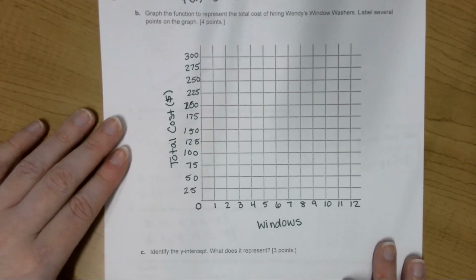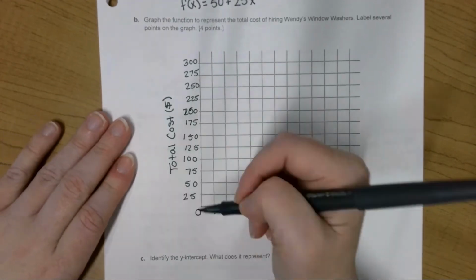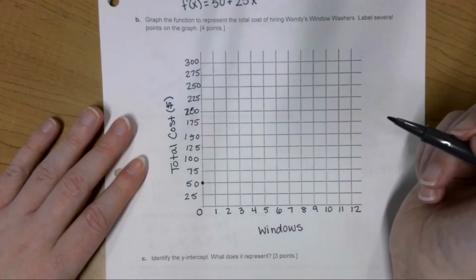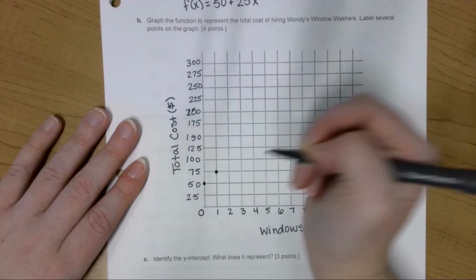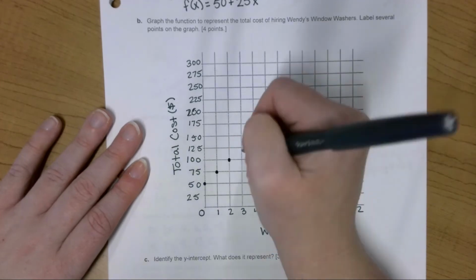Okay. All right, so then I have to actually graph this. So even if she doesn't wash any windows, I have to pay that $50 tax. One window wash will be a total of $75. Two would be a total of $100, so on and so forth.